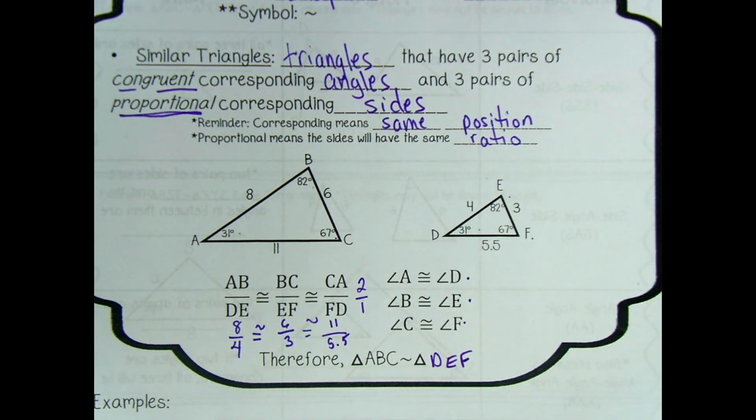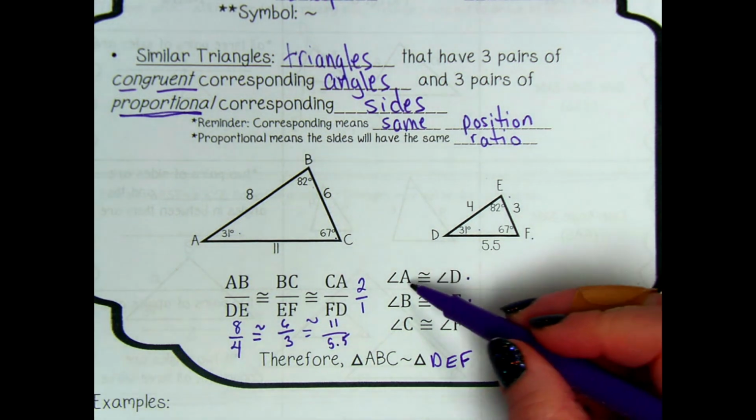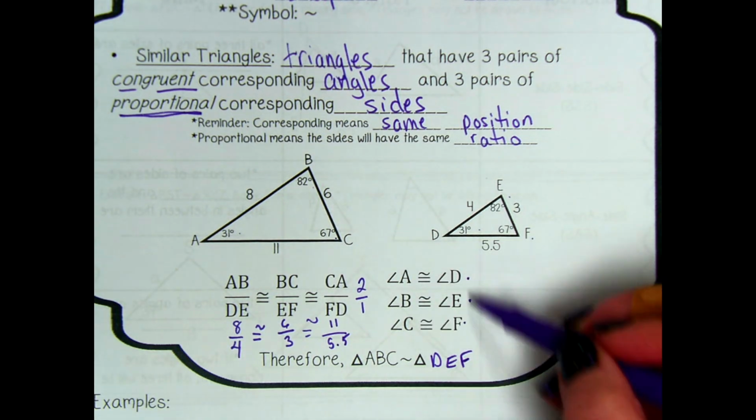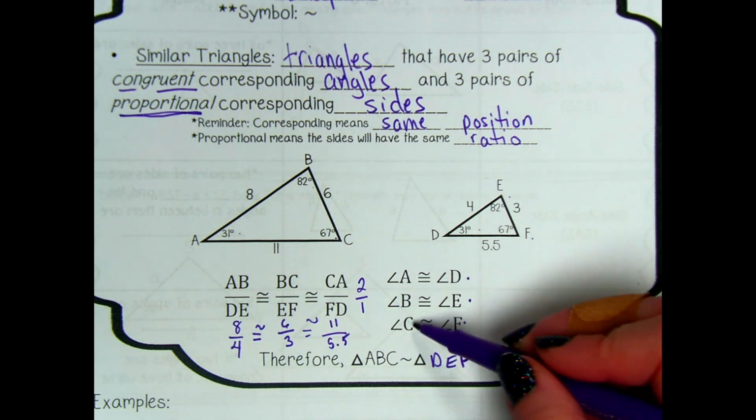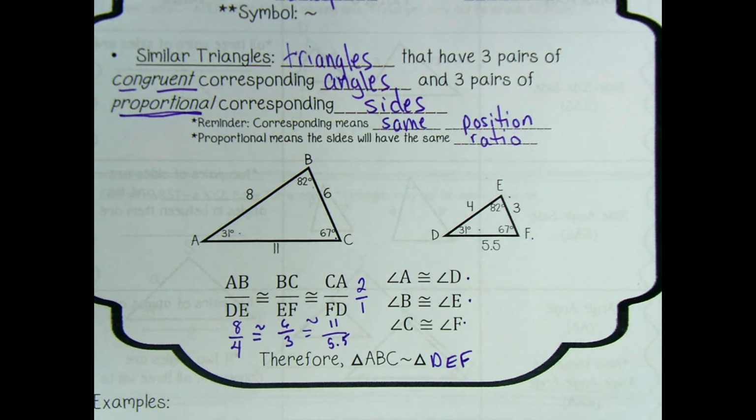And much like when we talked about congruent triangles, notice that the letters match up. So A is in the same place as D, B is in the same place as E, and C is in the same place as F.